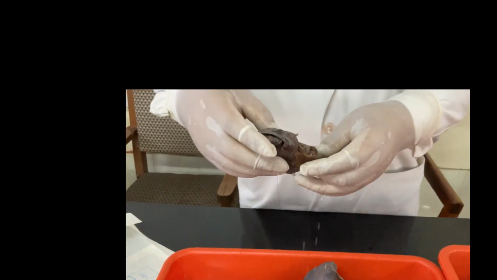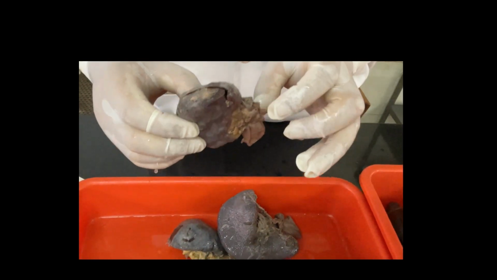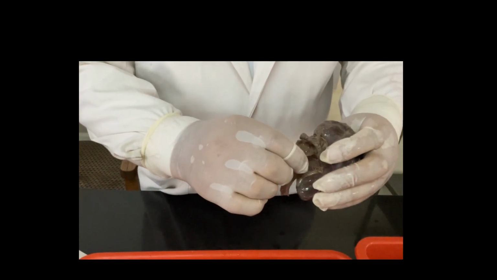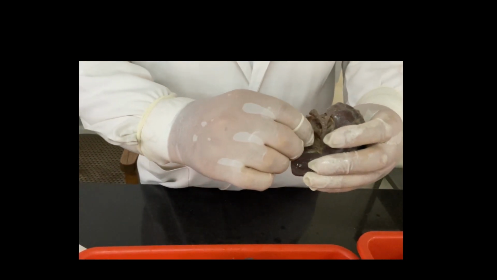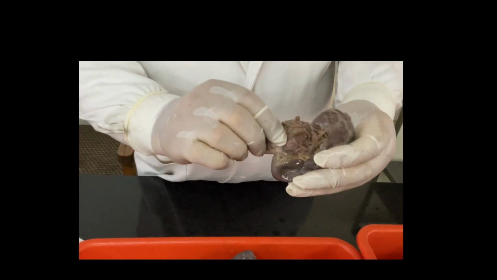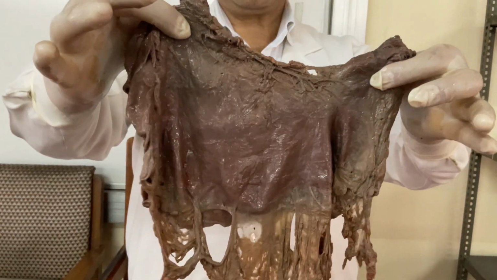Now which kidney is this? Which kidney is it, right or left? From anterior to posterior, again the relations are vein, artery, and renal pelvis. Vein anteriorly, artery in the middle, and renal pelvis posteriorly.